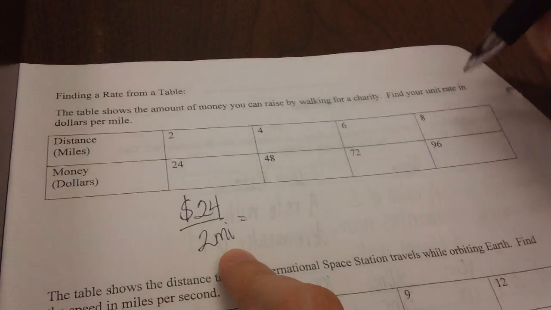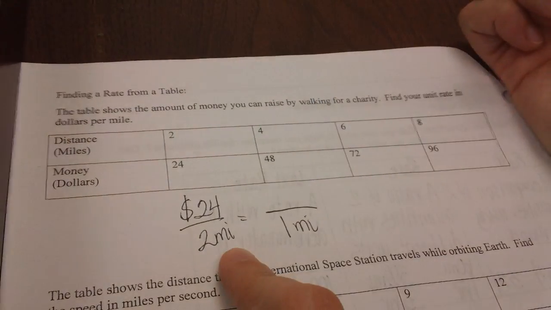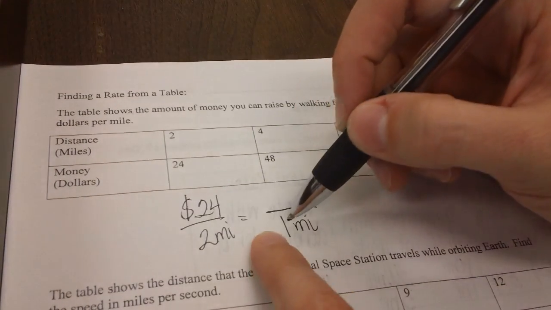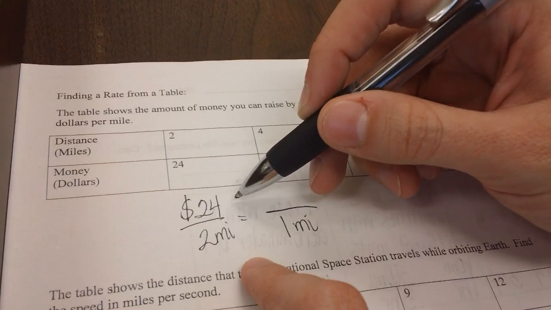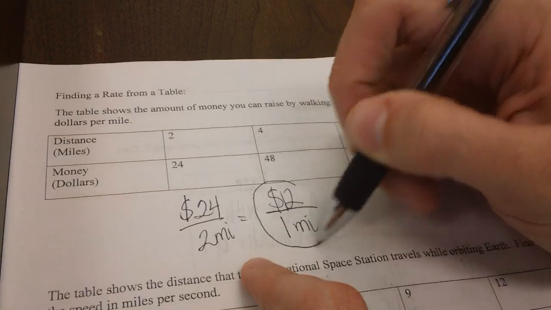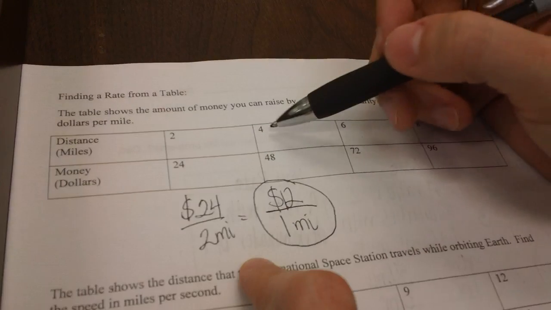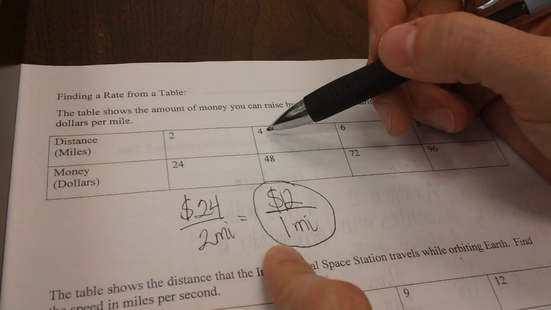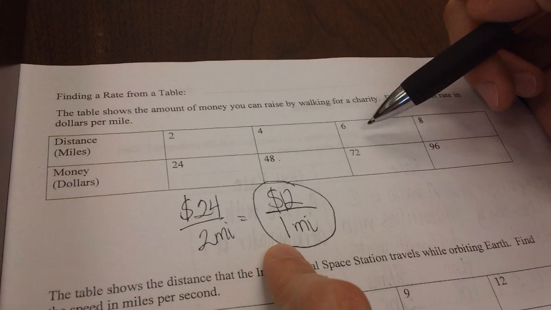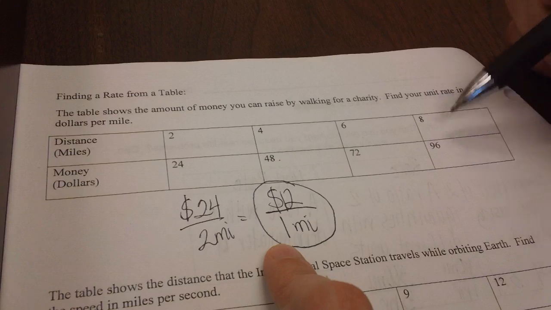And I know that my unit rate tells me that I want 1 in the denominator, so I'll have 1 mile in the denominator. 2 divided by 2 is 1, so 24 divided by 2 is 12. So our unit rate is $12 per mile. And if I look over here, I can see that 4 miles times $12 per mile would be 48. 6 times $12 per mile would be 72. 8 times $12 per mile would be 96.